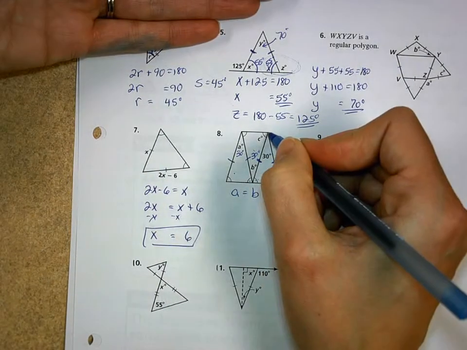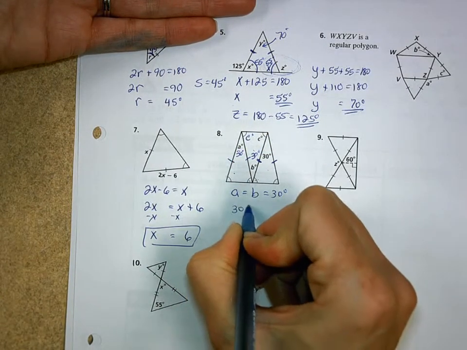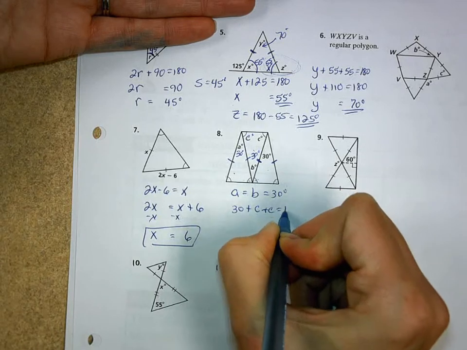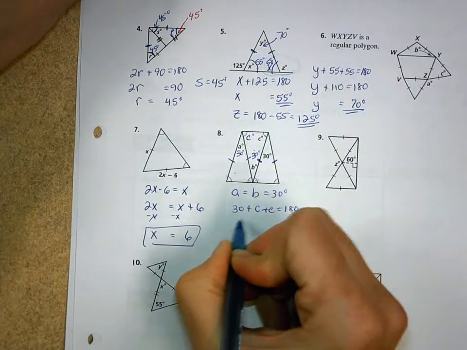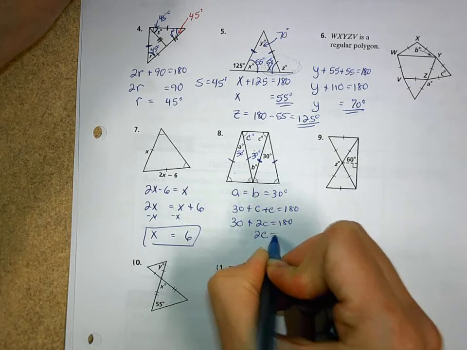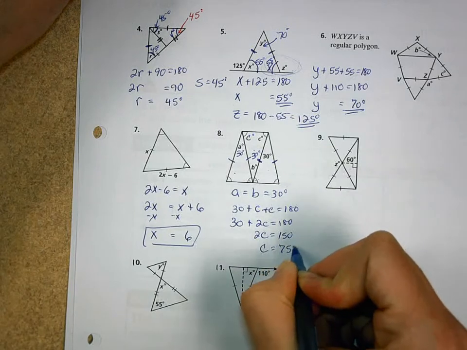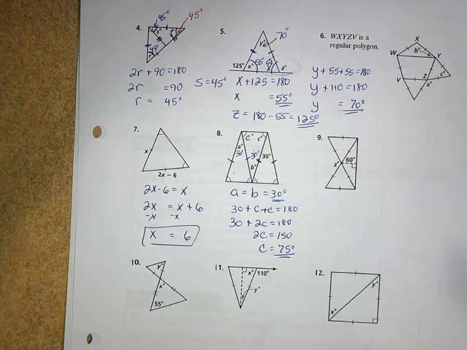Well, that means how do I solve for C? Well, those are the same size. So I can go 30 plus C equals 180. So 30 plus 2C equals 180 degrees. So 2C equals 150, C equals 75 degrees. So those would be our values.